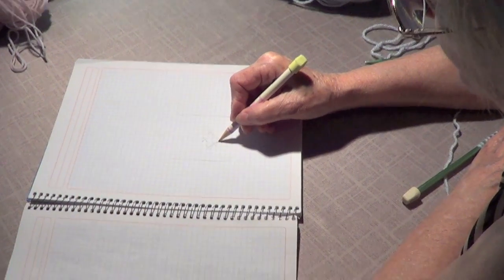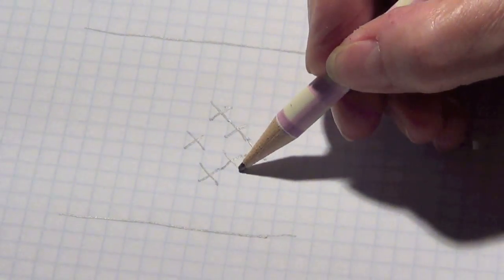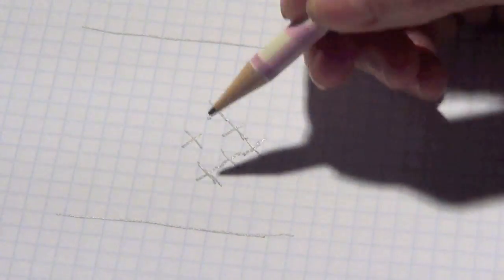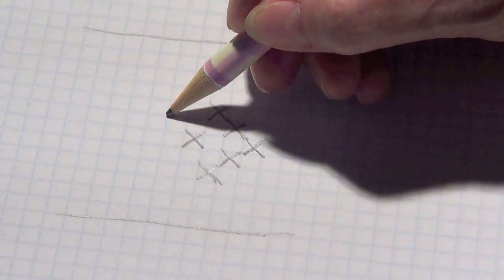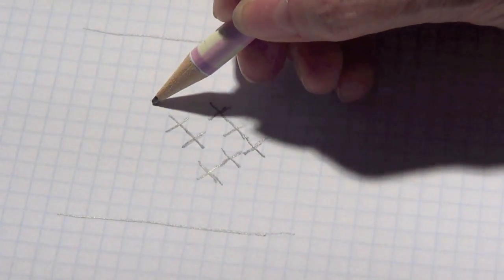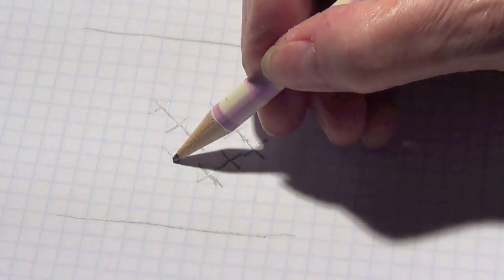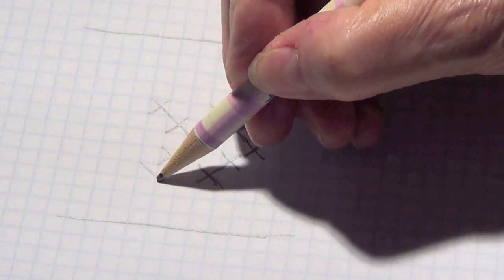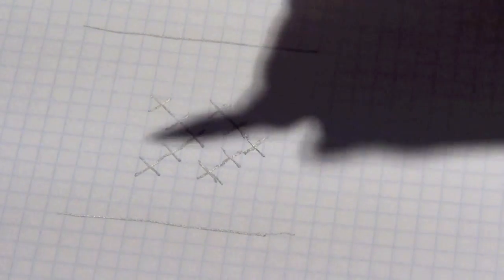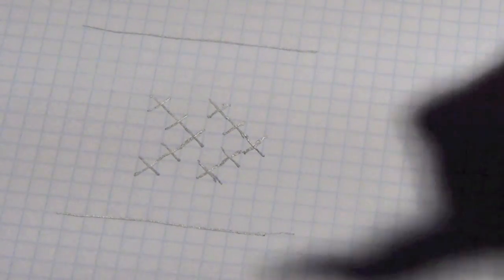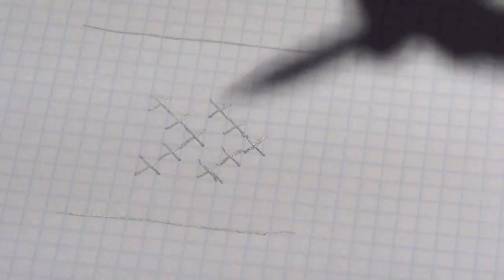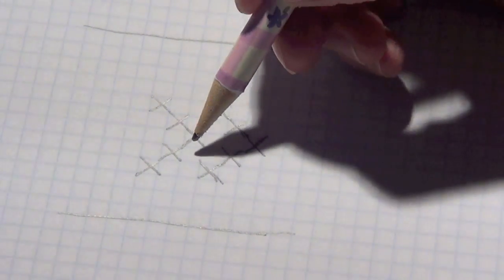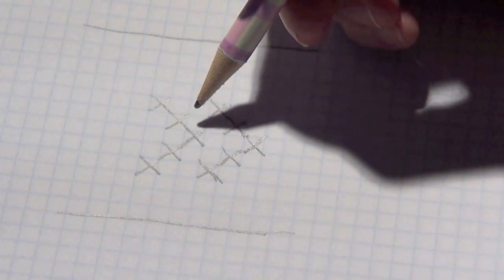Designing here, how to do your own eyelet design. I just decided to put a cross on the squares where I want the yarn overs to be. So I decided there, and there, and there, and I want a hole there and another one here. That means that every time you do a yarn over, you will have a hole there. Of course, every time you have a hole, you have to knit it together somewhere.